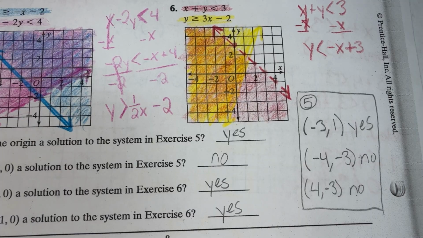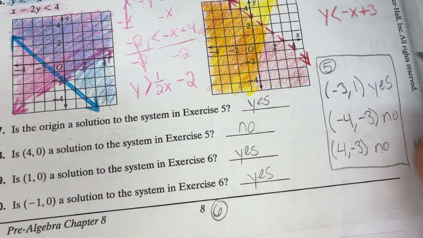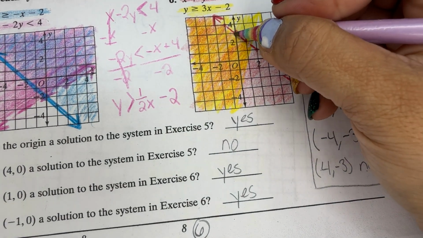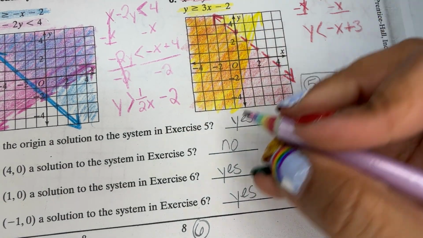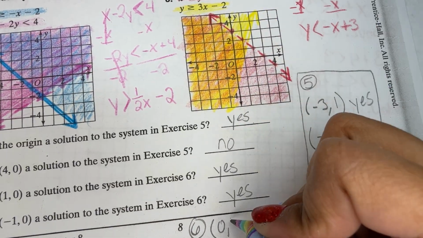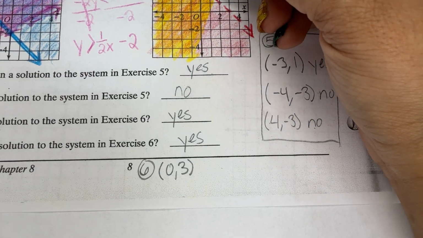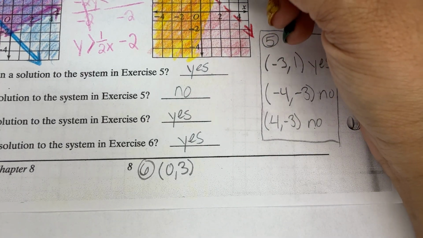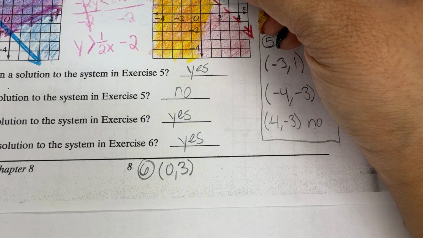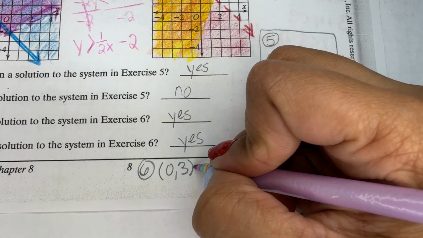Okay. Let's think about some other points for number 6. What about this point? Is 0, 3 a solution? It's in the yellow section and it's on the red line, but since it's on a dashed line, it is not a solution.